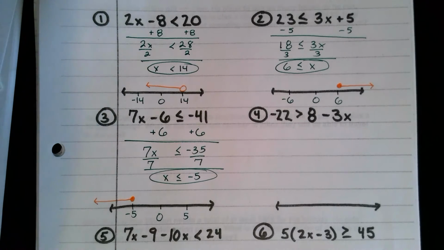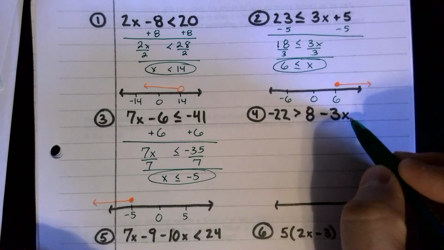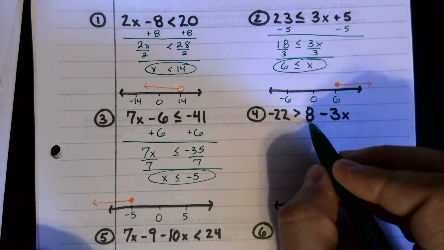Alright, so let's move on. We'll do the last 3 problems together here real quick. So here I have the x on this side. I need to get x alone, so I got to get rid of the positive 8.